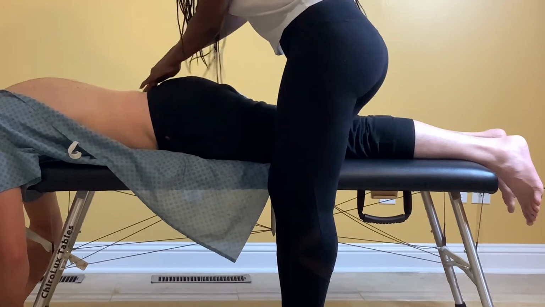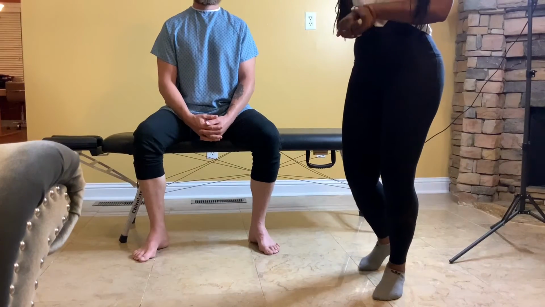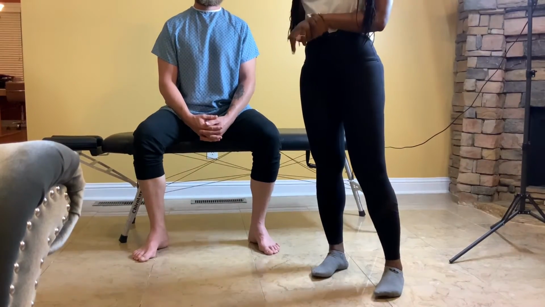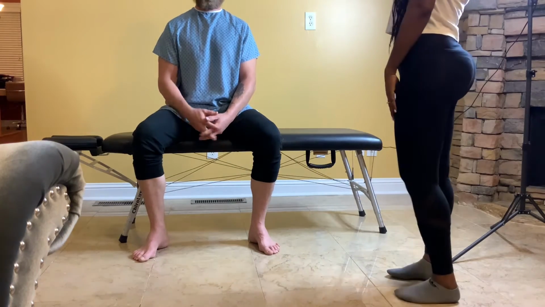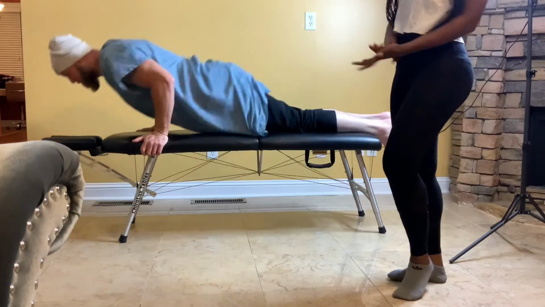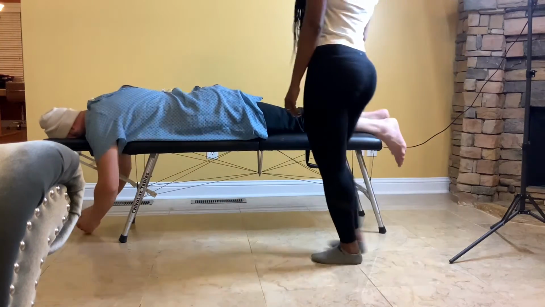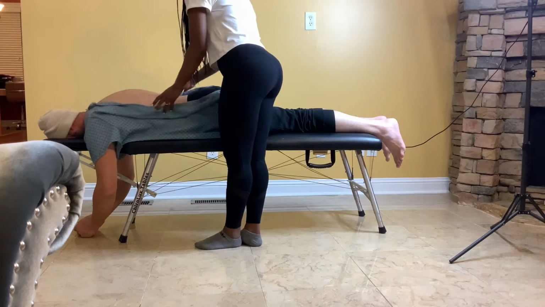And that completes the bony palpation of the lumbar. I'm now going to move on to soft tissue palpation of the lumbar. To begin, I'm going to have my patient lie flat down for me. Lie face down. Come on. All right, I'm going to untuck your gown.